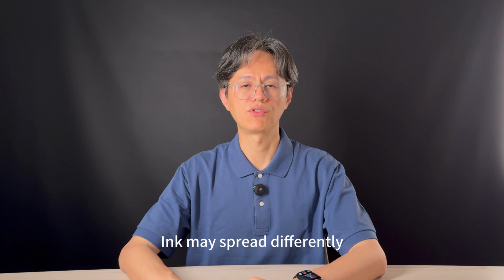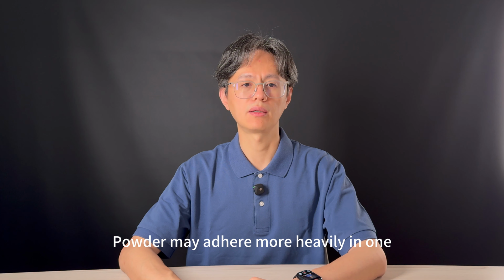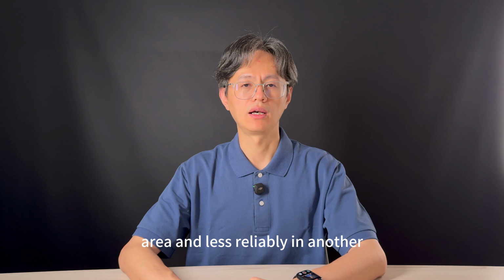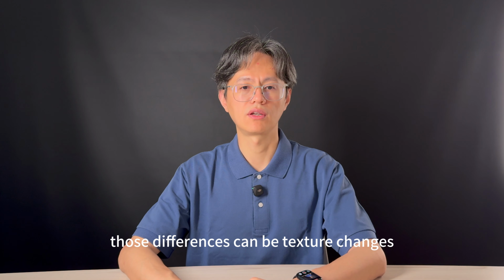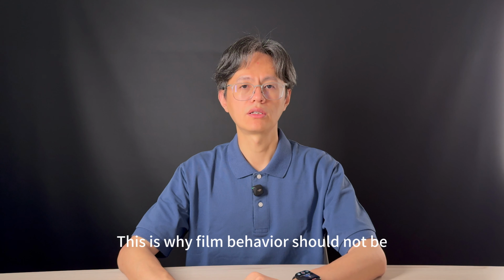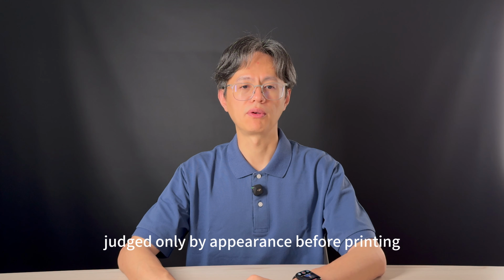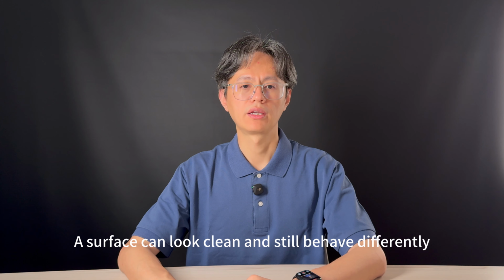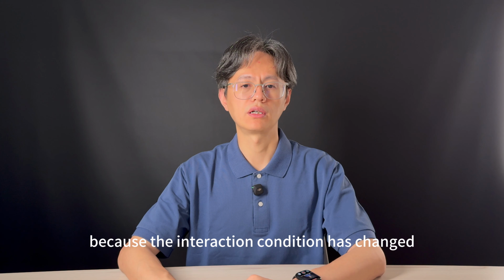Ink may spread differently. Powder may adhere more heavily in one area and less reliably in another. During transfer, those differences can appear as texture changes, edge instability, density variation, or adhesion inconsistency. This is why film behavior should not be judged only by appearance before printing. A surface can look clean and still behave differently because the interaction condition has changed.